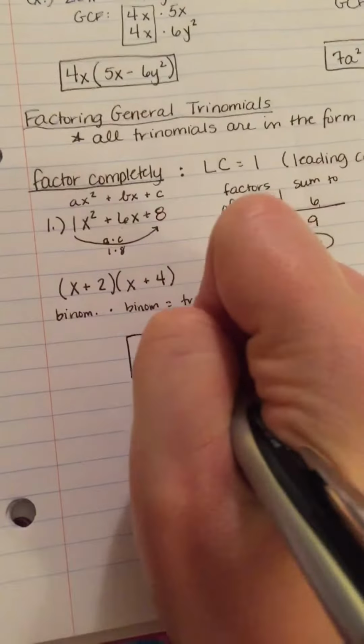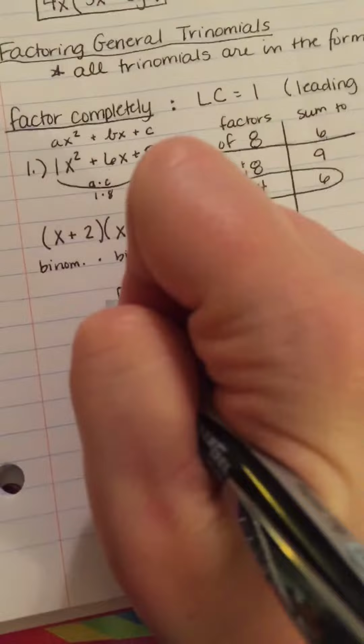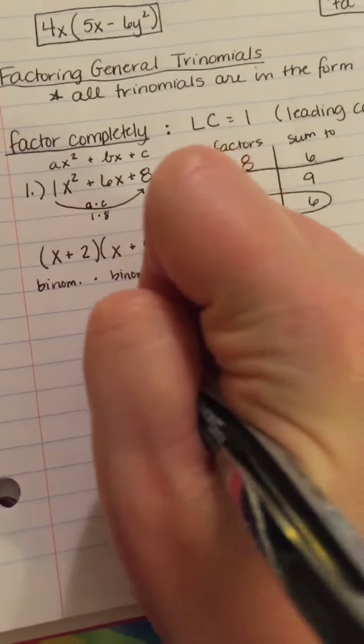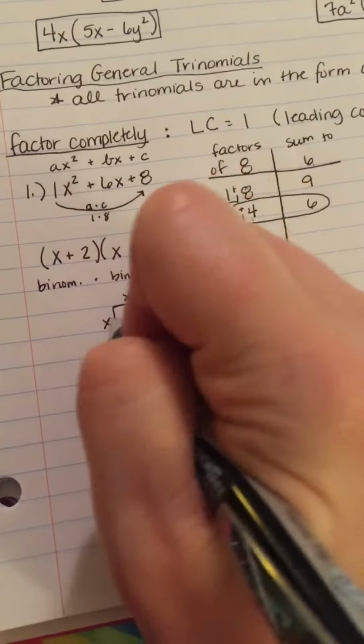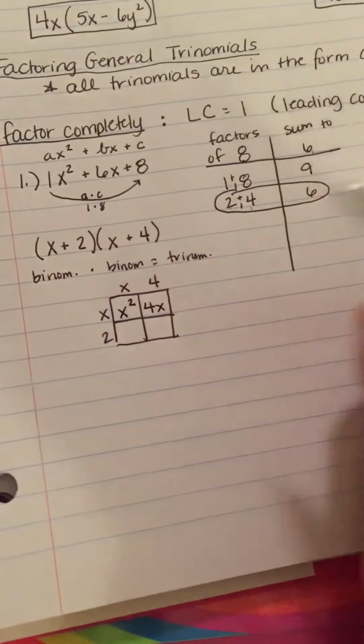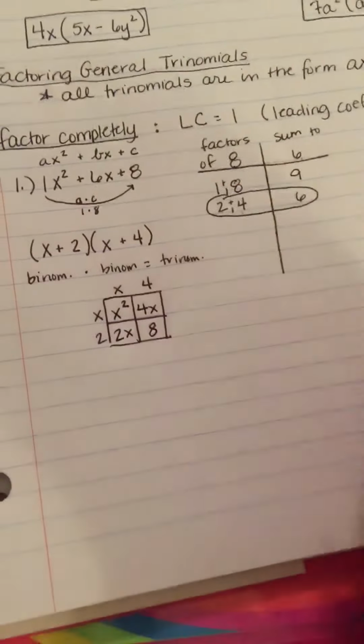Okay, so just for space purposes, I'm going to box. And remember, if you're a foiler, you just look at the inside of my box and see if we match. So x and 2, x and 4: x times x is x squared, 4 times x is 4x, 2 times x is 2x, and 2 times 4 is 8.